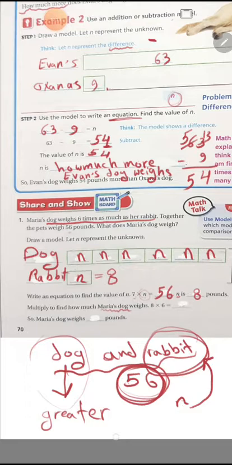Now I want to find the weight for the dog. For the dog's weight, I have to multiply n by 1, 2, 3, 4, 5, 6, right? I have to multiply n by 6 times, okay?